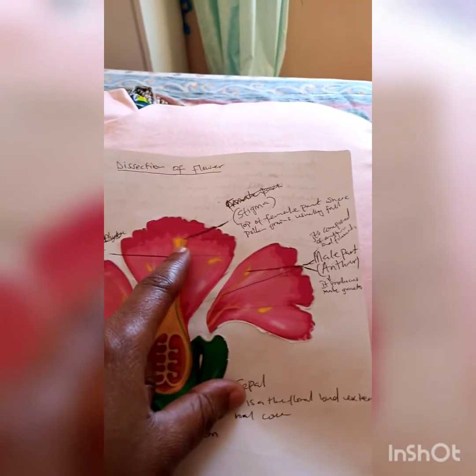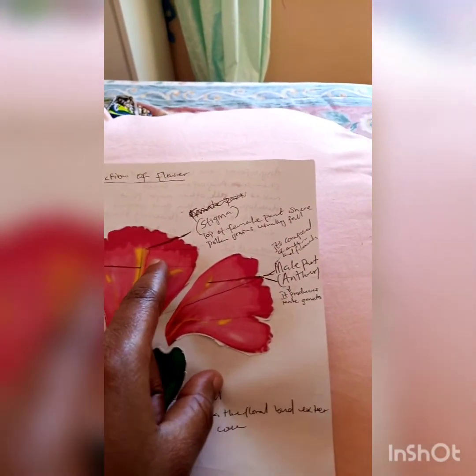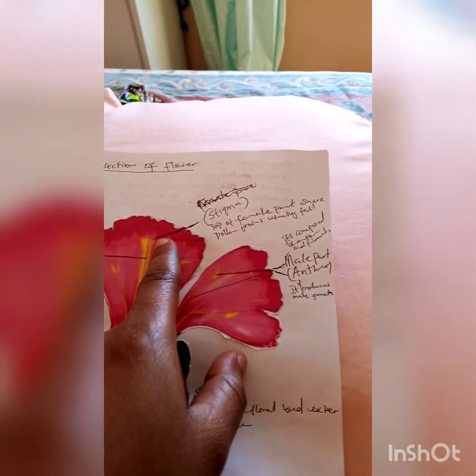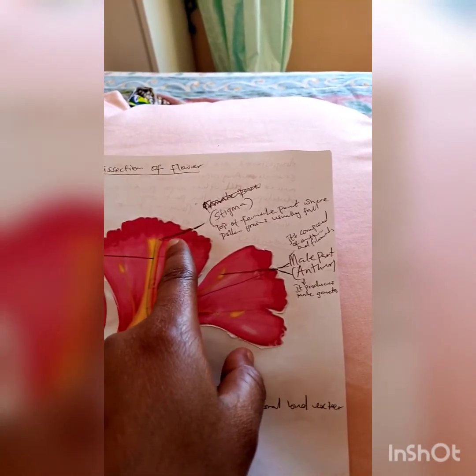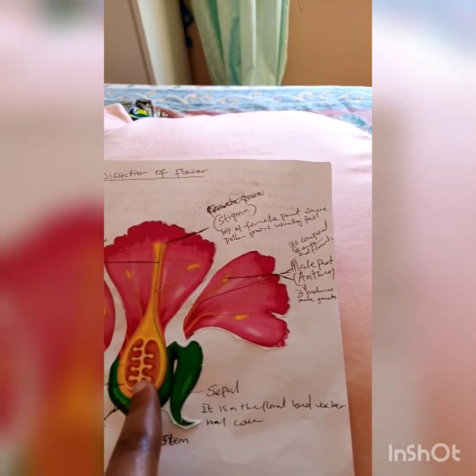Stigma, the top of the female part, is where pollen grains usually fall. This is where the grains go through from the top down here.